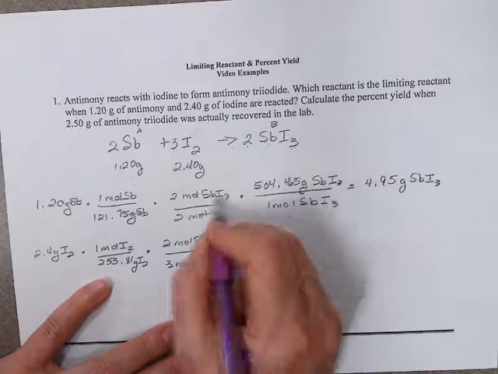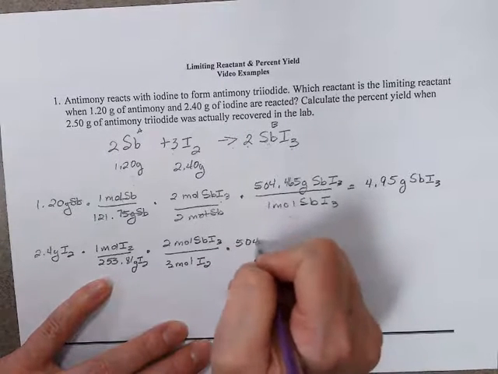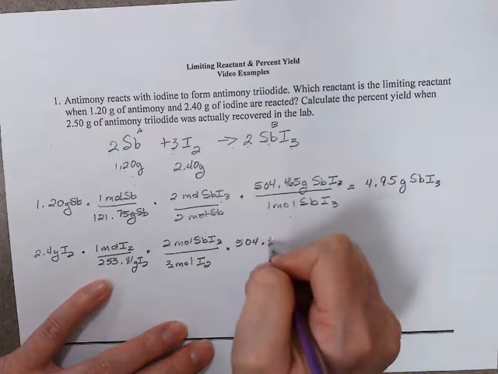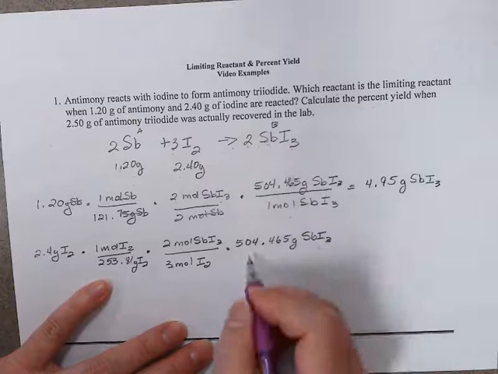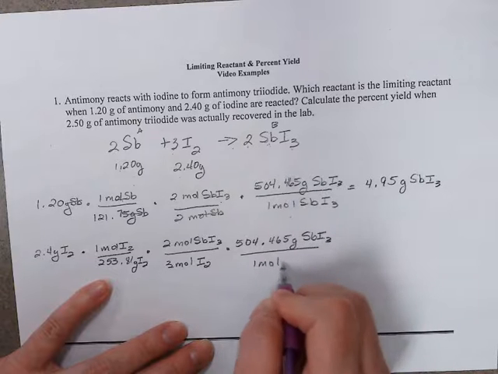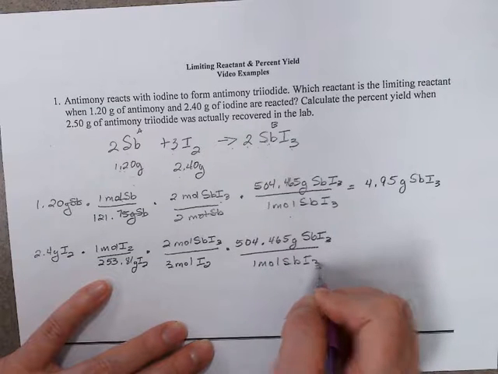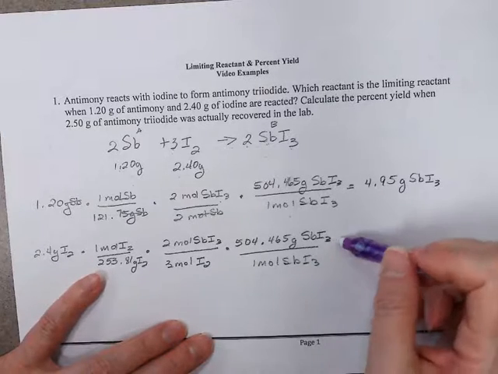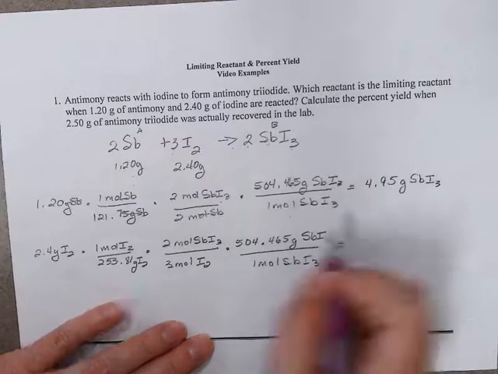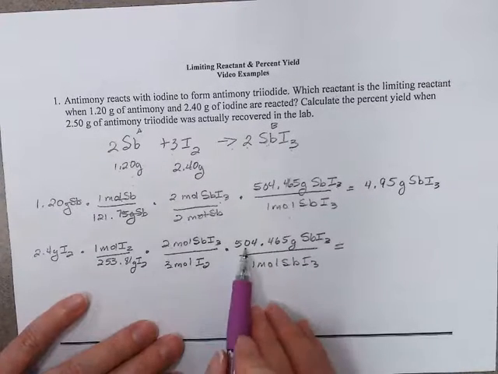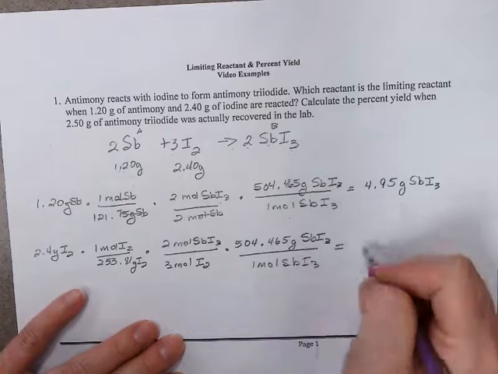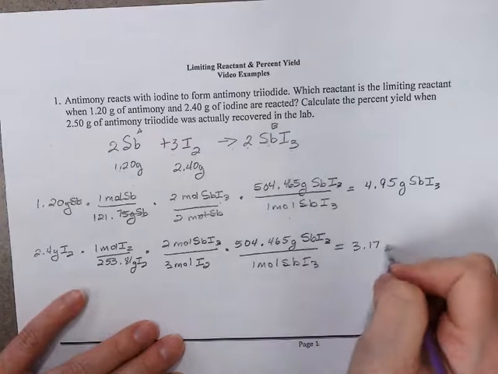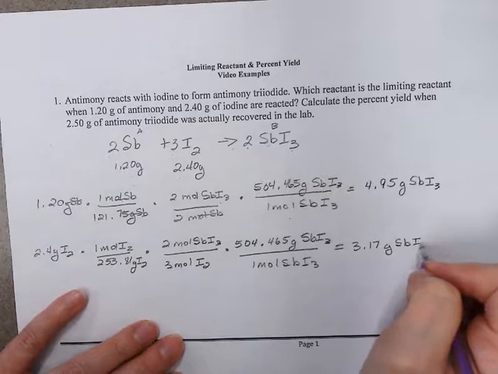And now I need to convert, just like I did here, moles to mass using the atomic weights of antimony and iodine. And in the calculator, 2.4 times 2 times 504.65 divided by the product of the mass of iodine and the moles of iodine. And I get a final rounded answer of 3.17 grams of antimony triiodide.